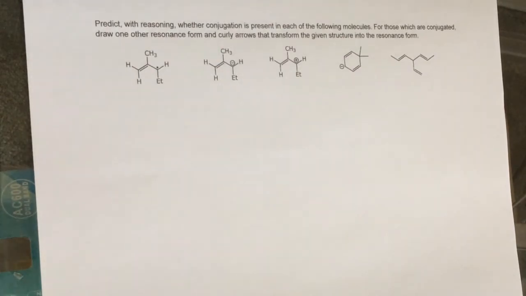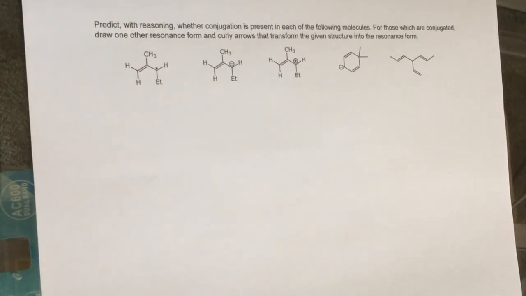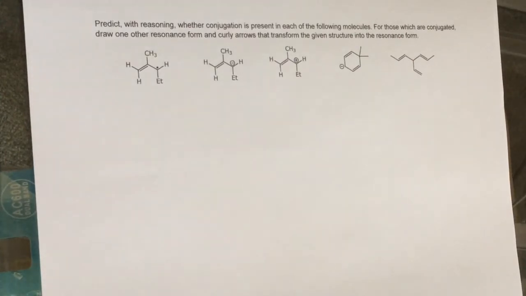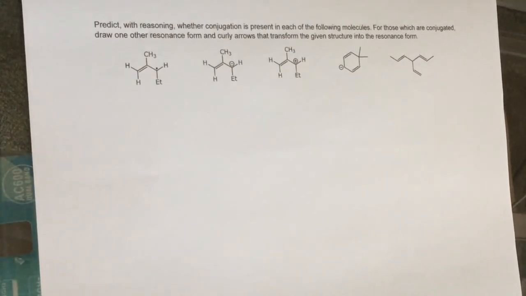Just going through a typical problem that you might have got in workshops and could come up in the exam. This is really about the basic idea of conjugation and showing resonance using curly arrows. It says predict with reasoning, and that doesn't mean writing an essay, that means drawing a molecule and showing the curly arrows and the resonance forms you can get. For those which are conjugated, draw one other resonance form and the curly arrows that transform the given structure into the resonance form.